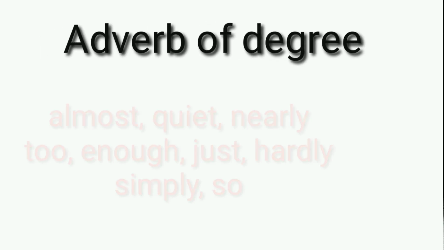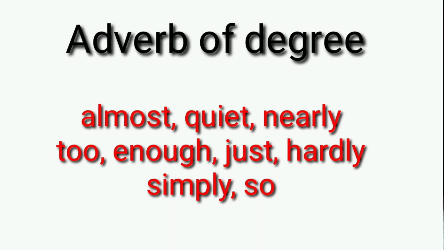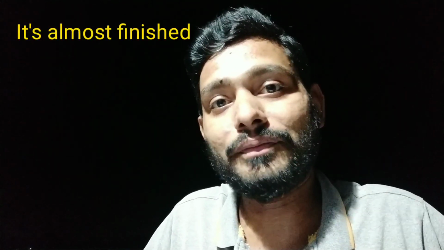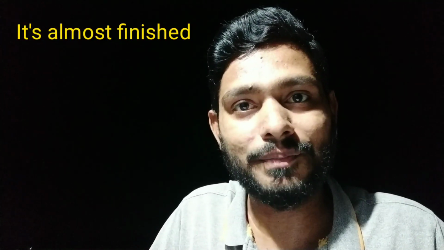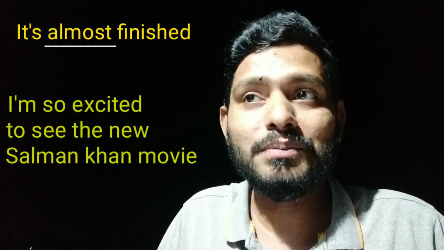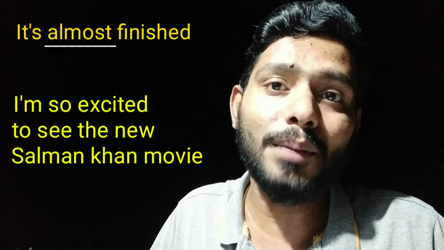And let's see what is adverb of degree. It shows or refers to a level or intensity of a verb, adjective, or even another adverb in a sentence. Some examples we can see here are almost, quite, nearly, too, enough, just, hardly, simply, so, etc. Let's see some examples here. It's almost finished. Can you identify what is the adverb here? Yeah, almost. I am so excited to see the new Salman Khan movie.